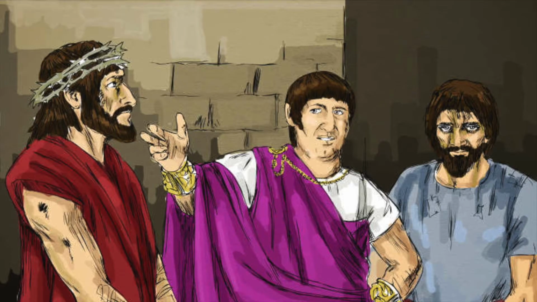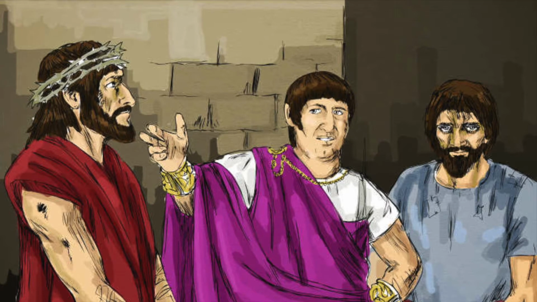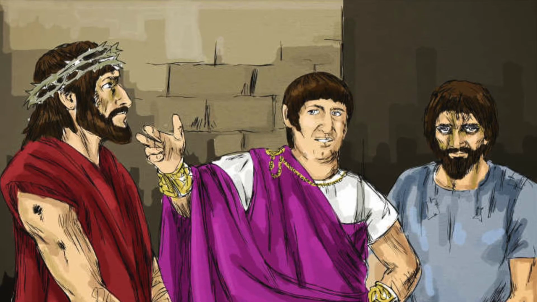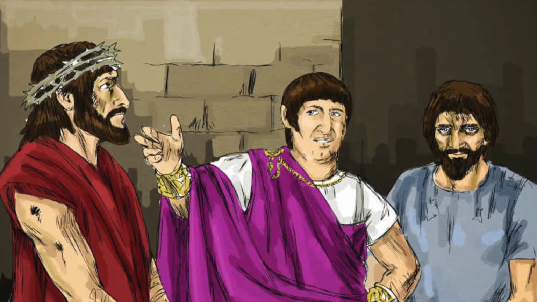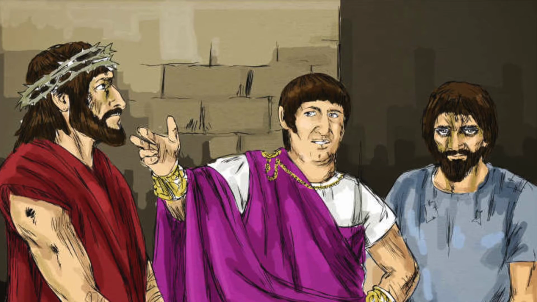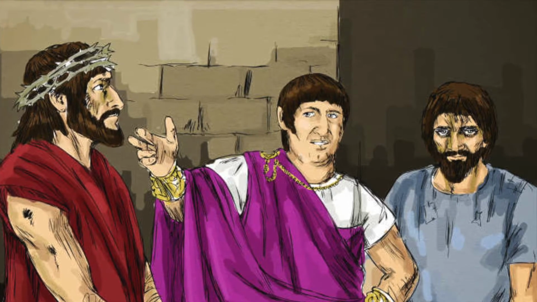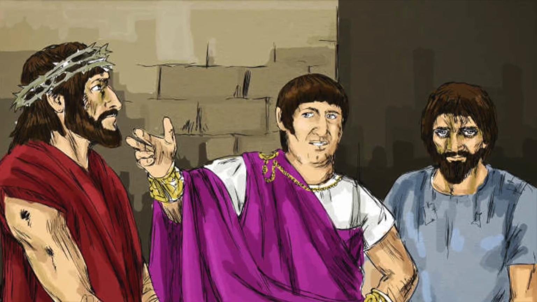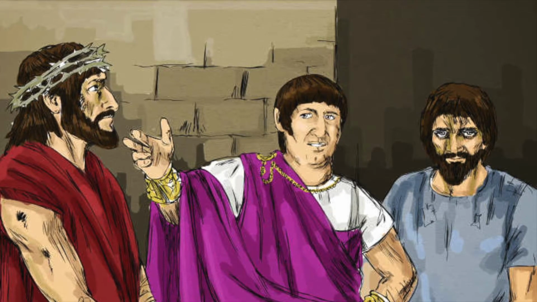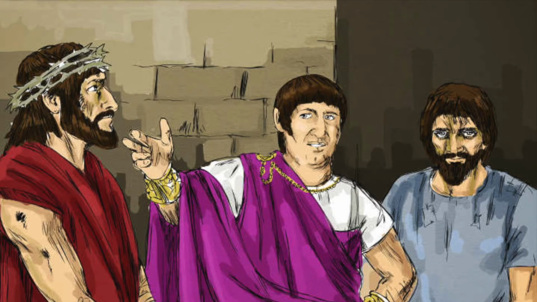Question number 8. Here we have 3 men. On the left is Jesus. In the middle is Pontius Pilate, who presided over Jesus' trial and later ordered his crucifixion. And on the right is a man who was set free instead of Jesus. Do you know his name?